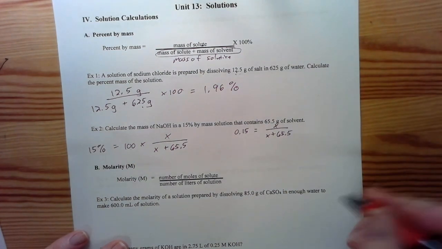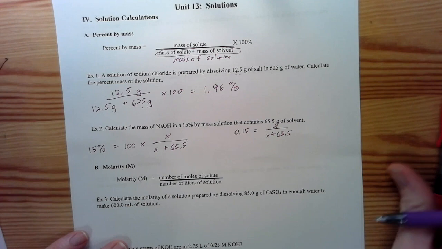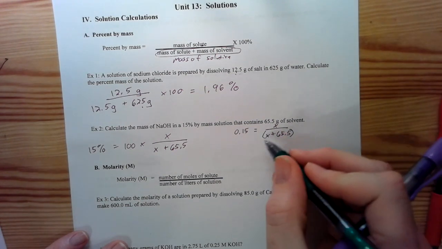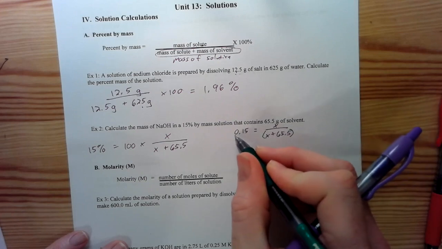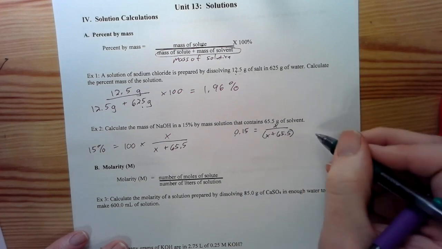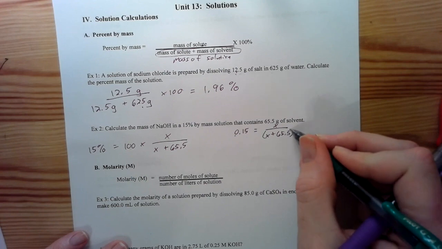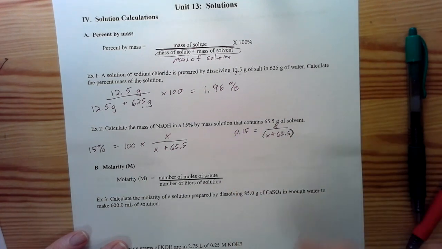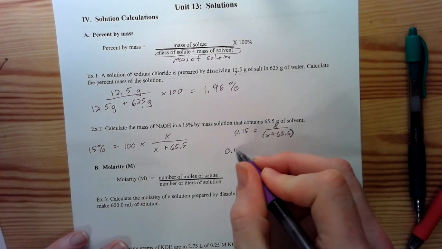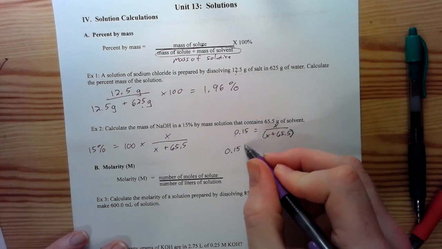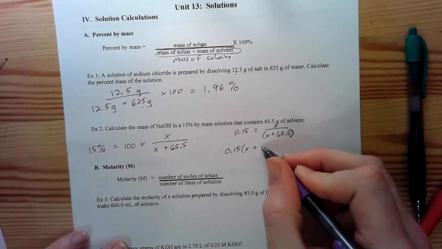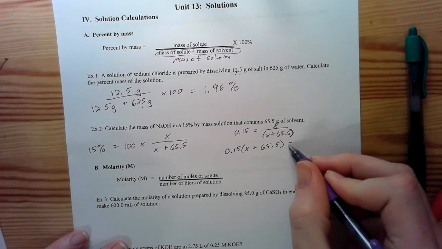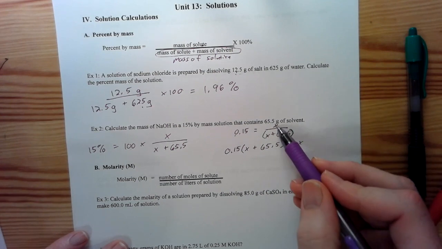Now, you guys are pretty math savvy, but you should know that you'll take the denominator here, and you'll end up moving it to the other side. So basically you're multiplying both sides by this little denominator that I've got in green. What you'll end up with is 0.15 times x plus 65.5, and then equals x, then x stays there.